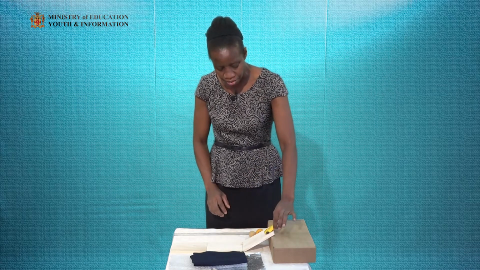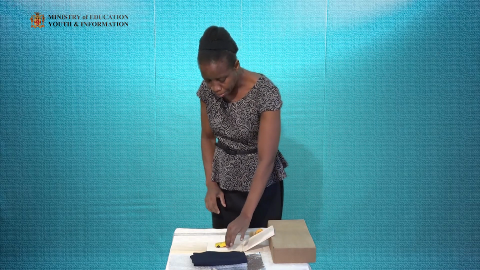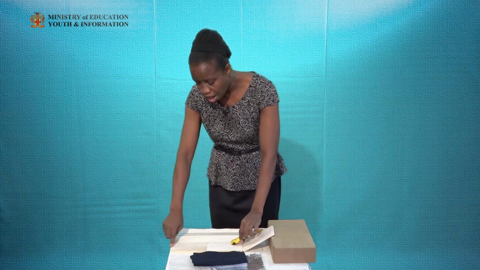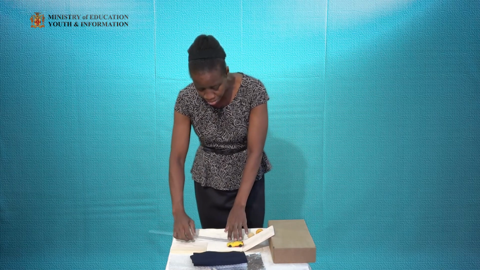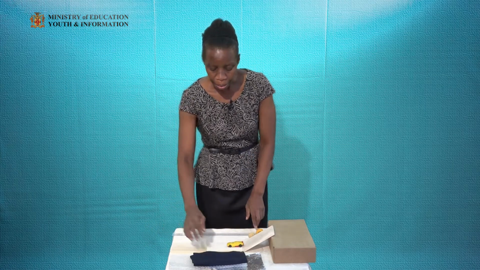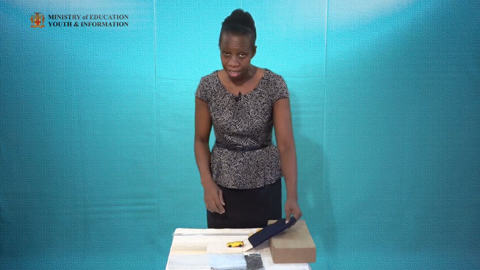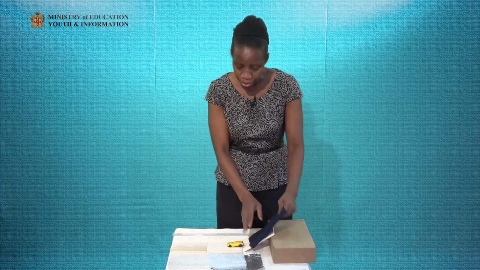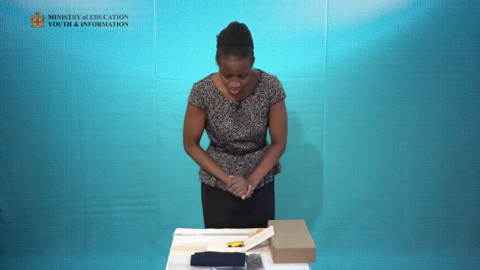So we're going to allow it to fall on the ramp and see how far. So we're going to measure the distance that the car travels based on the different surfaces that I use on my ramp. Okay? Are you ready?